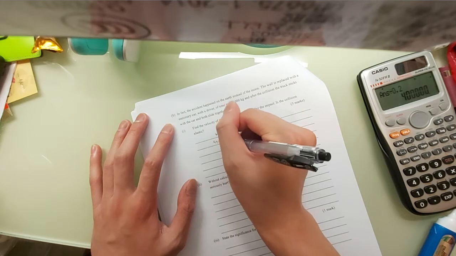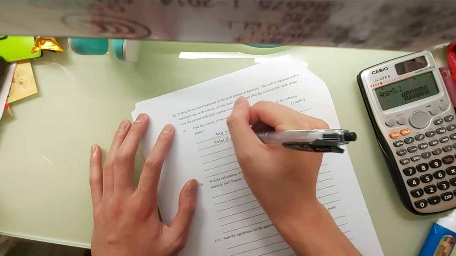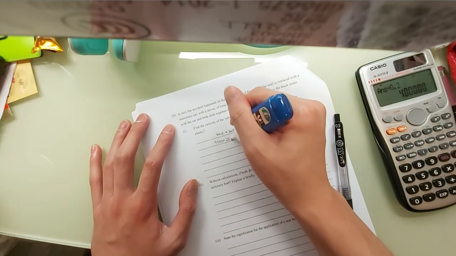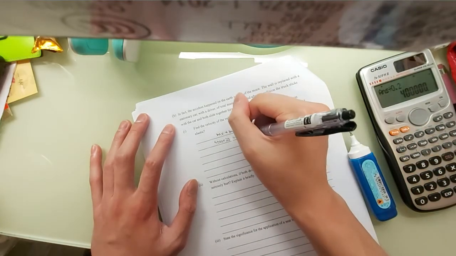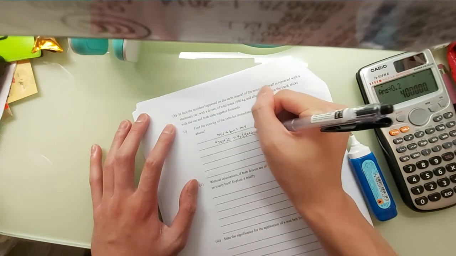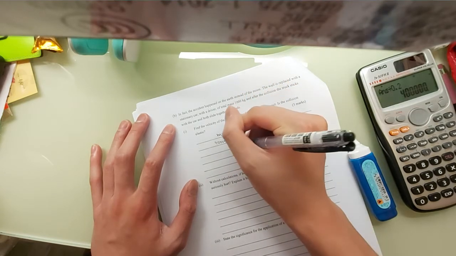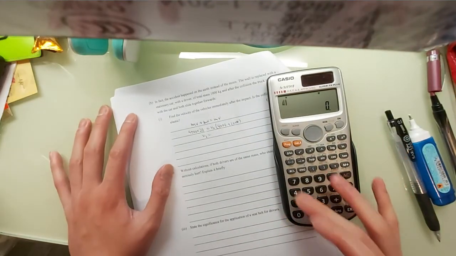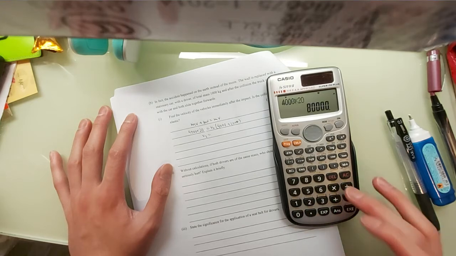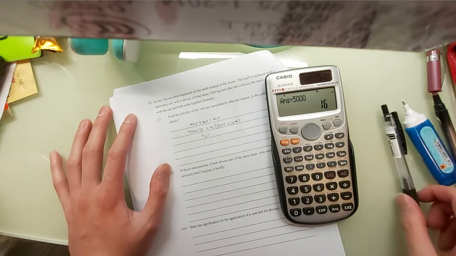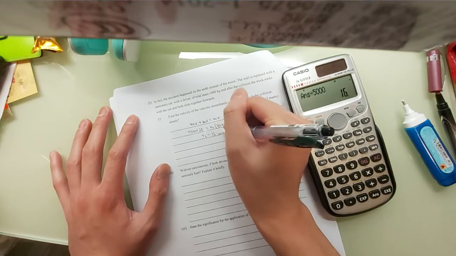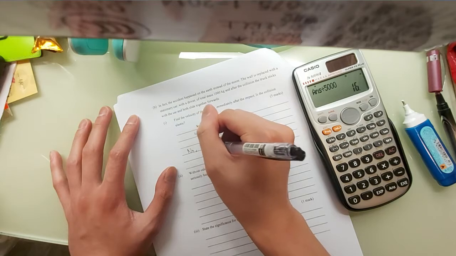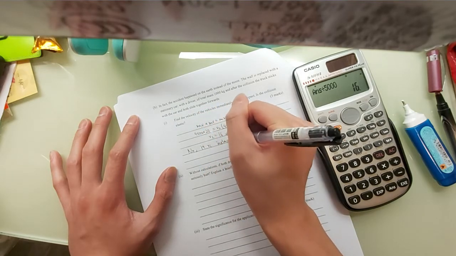So 4,000 times 20 plus, okay, there's no need because it's at rest, equals V2, 4,000 plus 1,000. That's the conservation of momentum. So 4,000 times this, 16 meters per second. Is the collision elastic? No, it is inelastic. It's stuck together.